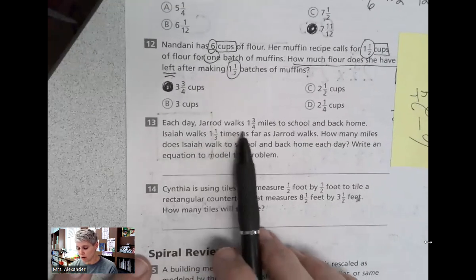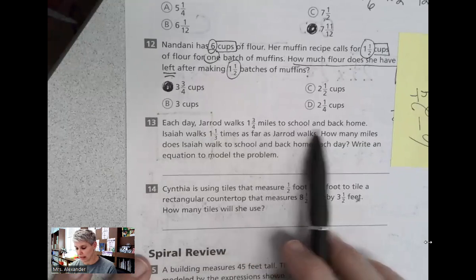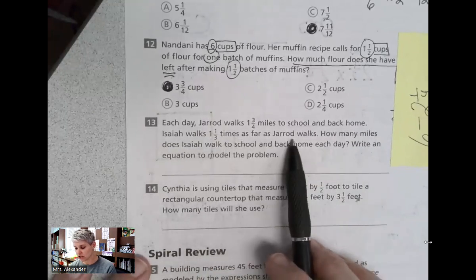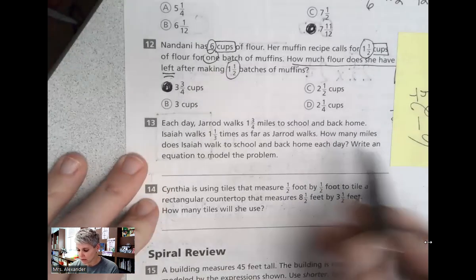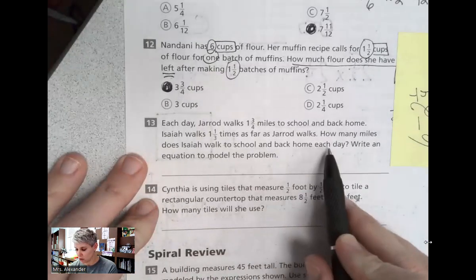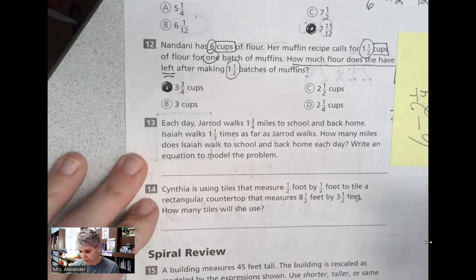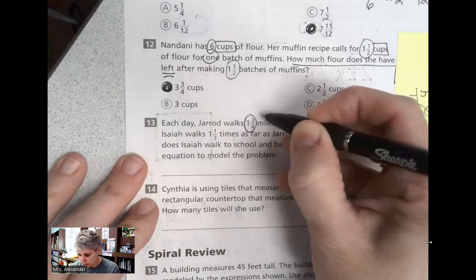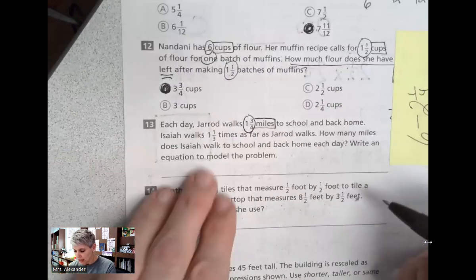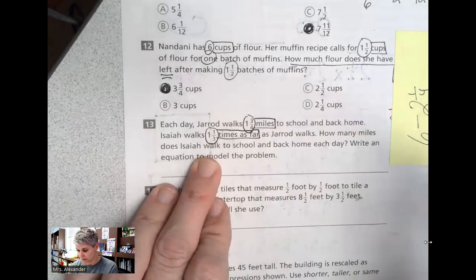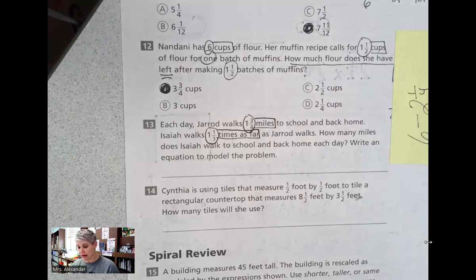Each day, Jared walks 1 3/4 miles to school and back home. Isaiah walks 1 1/3 times as far as Jared. How many miles does Isaiah walk to school and back home each day? Write an equation to model the problem. So Jared walks 1 3/4 miles. Isaiah walks 1 1/3 times as far. And we want to know how far Isaiah walks.